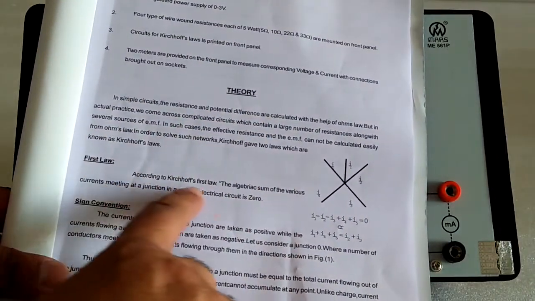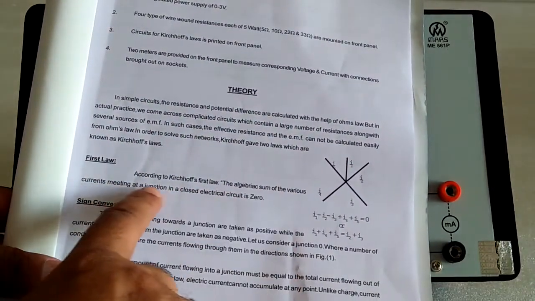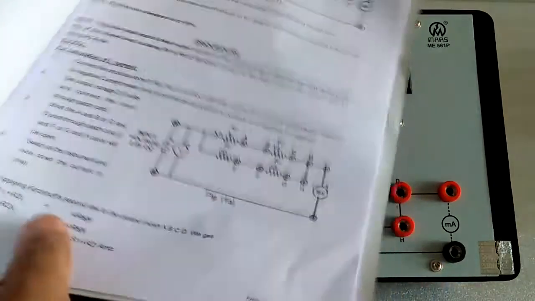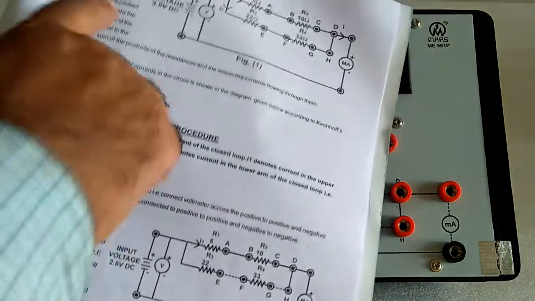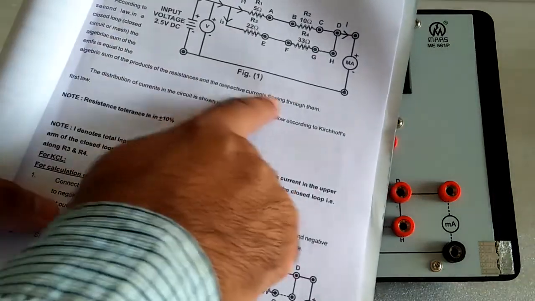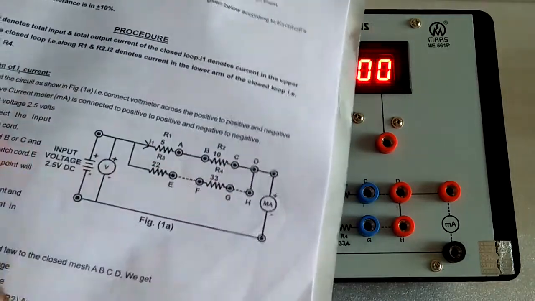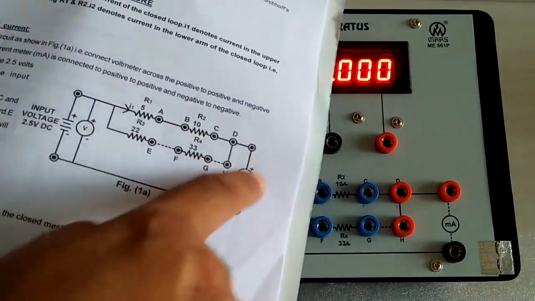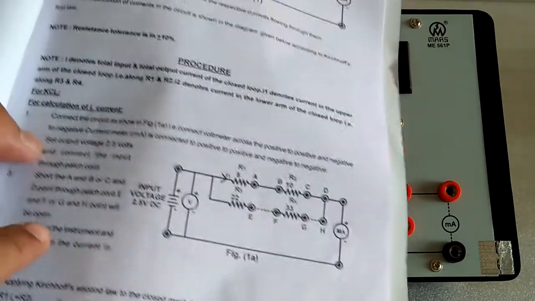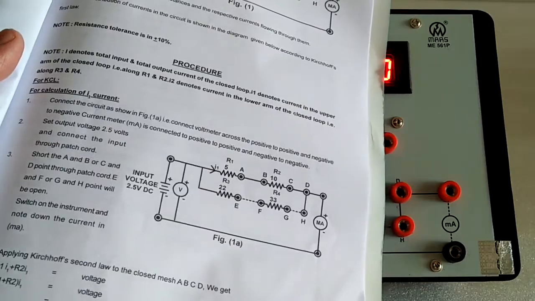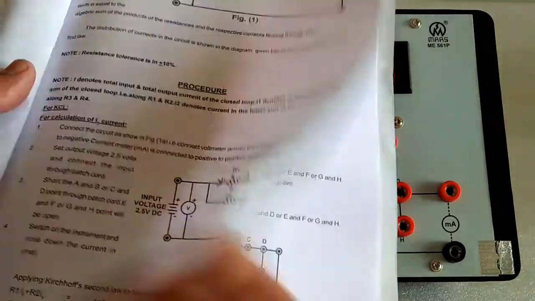theory, the algebraic sum of the various currents entering and leaving in a closed electrical circuit is 0, and for the second law, it is written here in the theory. Now, according to the procedure, we connect the circuit, calculate the current, and verify the current law and voltage law.